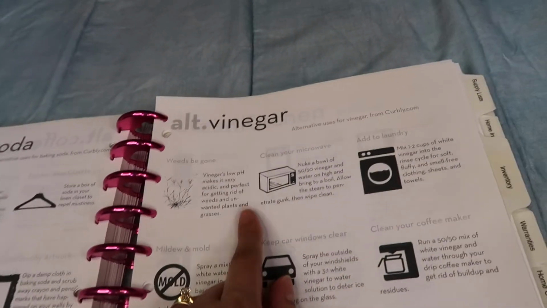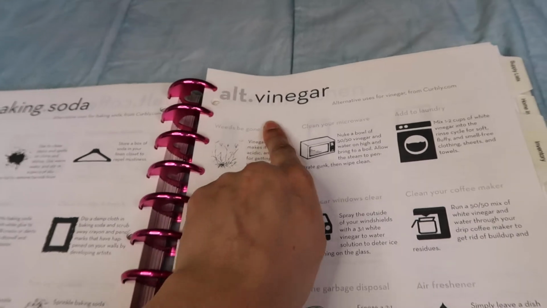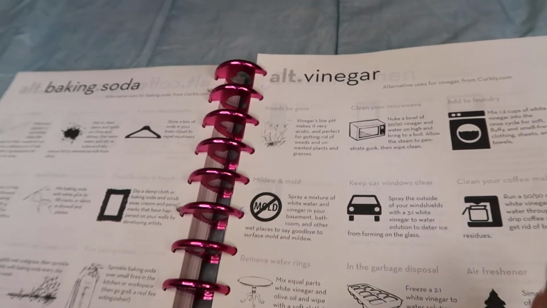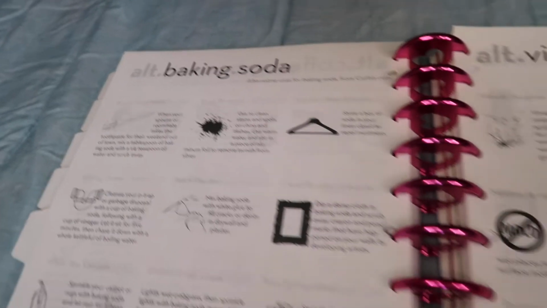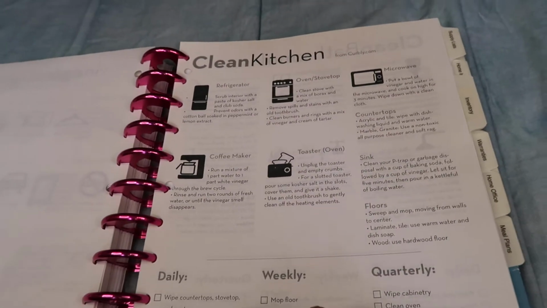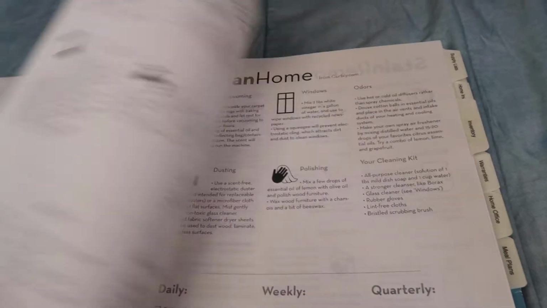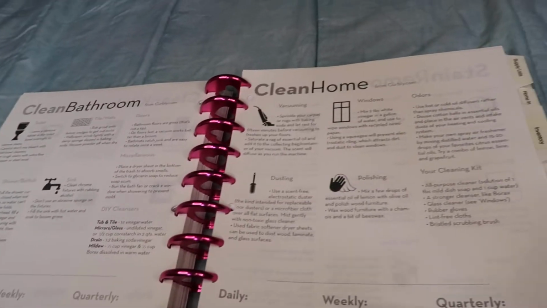For example, these are ways that you can use vinegar around the house for cleaning and several things like that, baking soda. So these are just great tips. These are tips for cleaning the kitchen, the bathroom, the home, things like that.